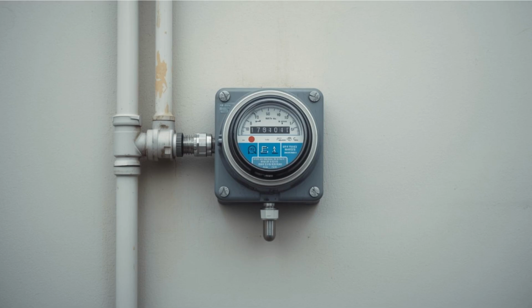Manual readings. Manual readings are performed by meter readers. Meter readers travel to each meter location. The meter reader locates the meter. The meter may be inside a building. The meter may be outside a building. The meter may be in a meter pit. The meter may be in a basement.